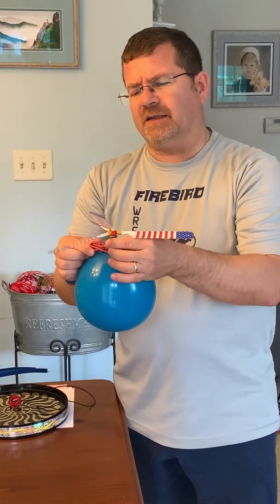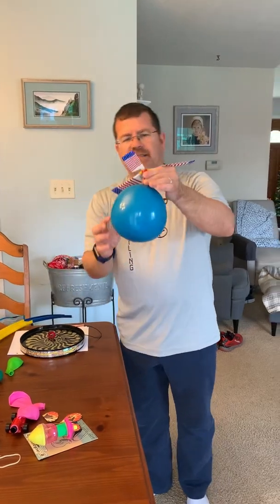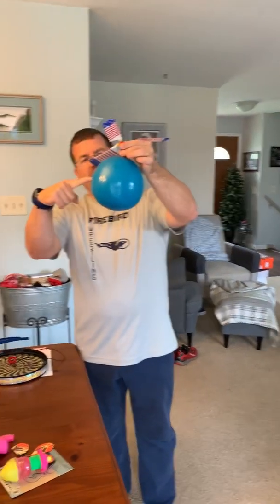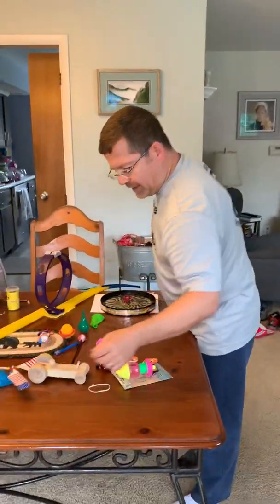Now, this one is a little broken, so it might not work very well. But what I've got here is some air stored, so the elastic potential energy is now in this balloon. I'm going to uncoil this. And again, this one's a little broken, but you get the idea. It's releasing the energy that was in that balloon. It's forcing the air through these, making that spin. And you've got a fun little toy helicopter.